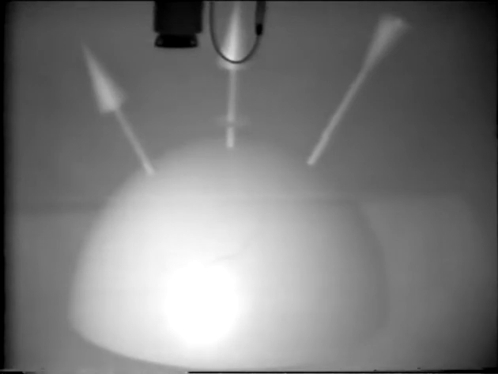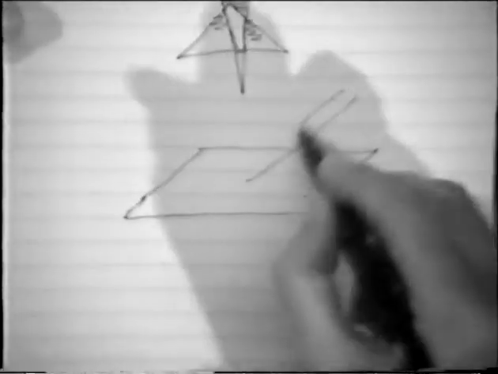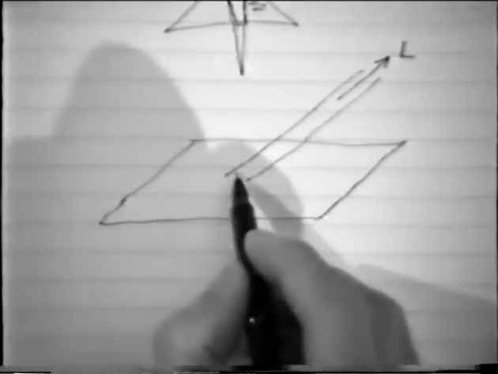Lambert's law winds up giving us a fairly simple reflection model that works something like this. You have some surface here where the light is hitting. You have a beam of light coming in like this. So that L there is the vector that the light is coming in along, and it hits some particular area on the surface.